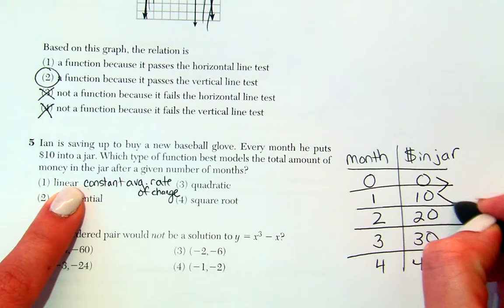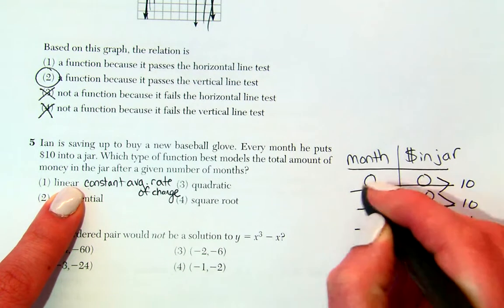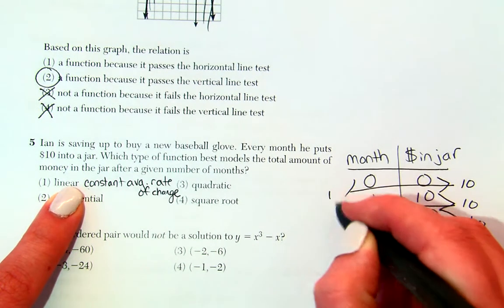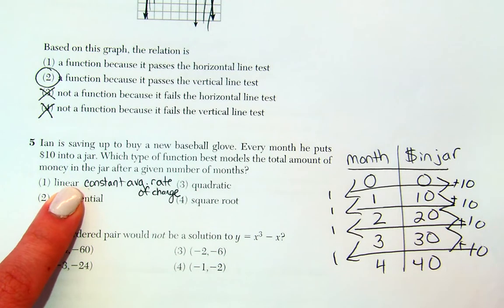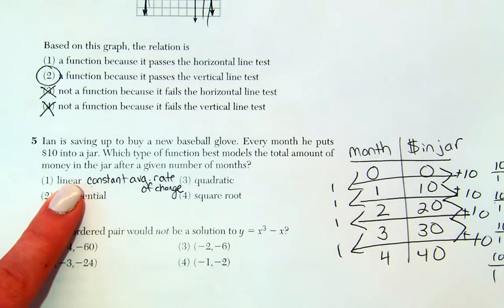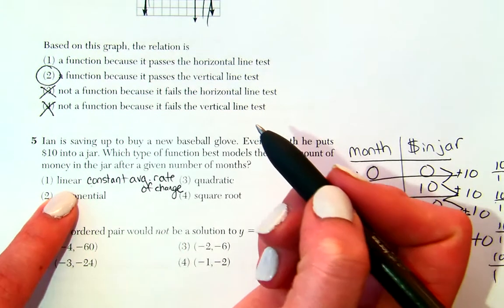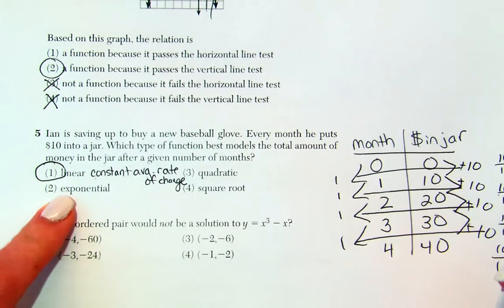So in this example, I have a linear function because it increases by 10 every single time the month increases by 1. So this is a plus 10, plus 10, plus 10, plus 10. So we can say, oh, that's 10 over 1, 10 over 1, 10 over 1, 10 over 1. And so obviously this is a constant average rate of change. Sorry about that. So that is going to be choice 1.